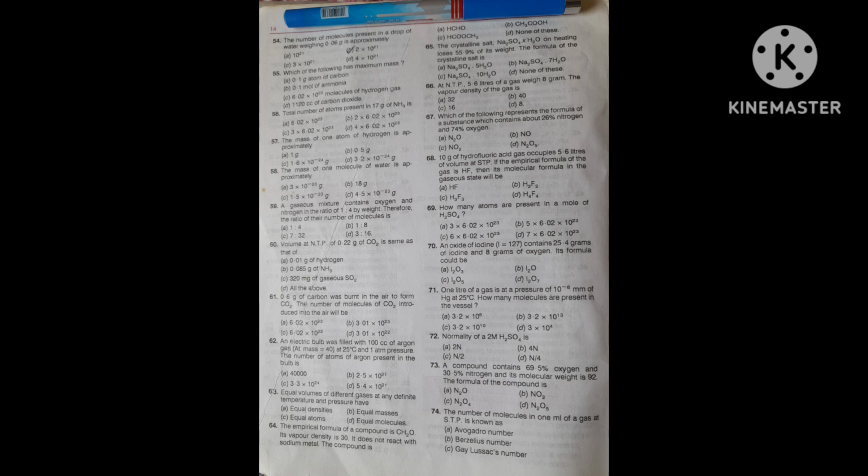Now you have calculated that for the first option, 8 gram oxygen is combining with 42.3 gram iodine. That is not the correct answer, because it should combine around 25.4 gram, but it is coming 42.3.